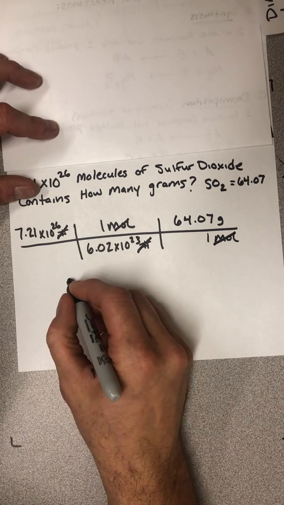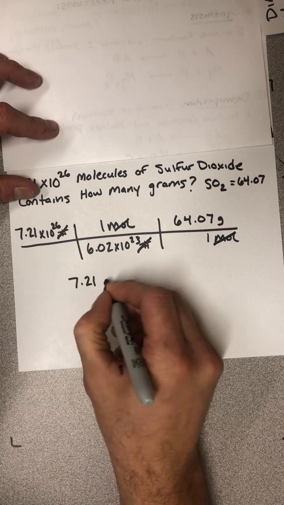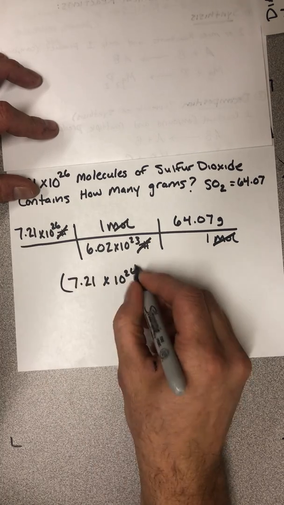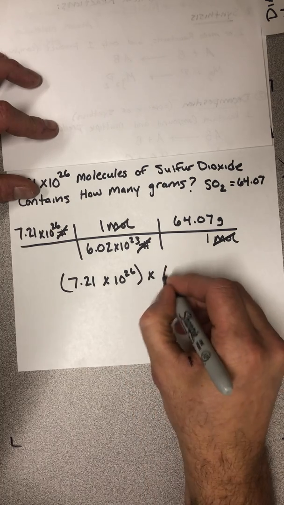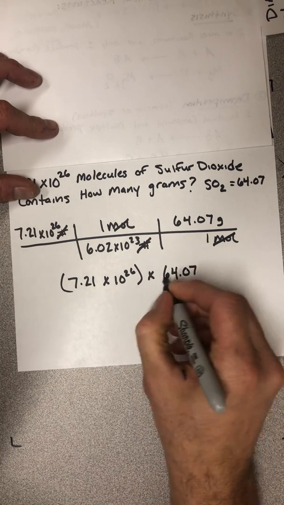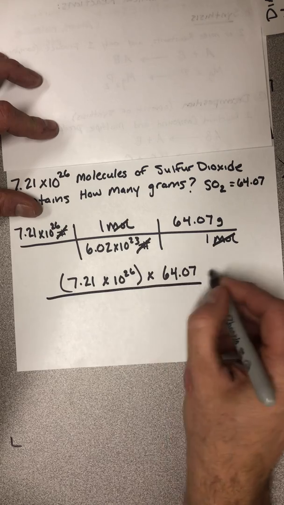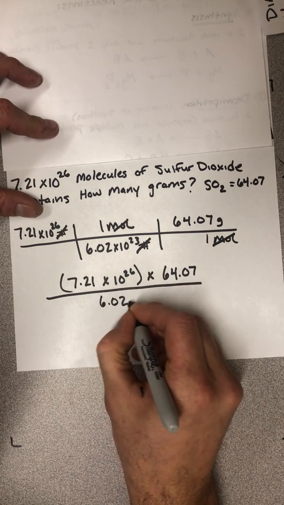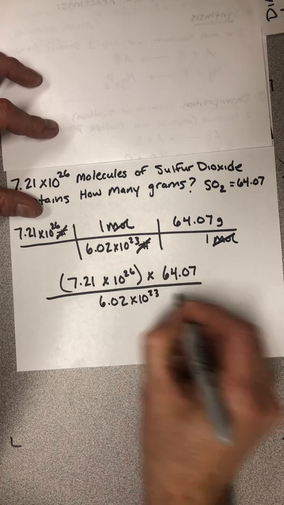So the math looks like this: 7.21 times 10 to the 26th power times 64.07, and then we're going to divide whatever we get off of that multiplication problem by 6.02 times 10 to the 23rd power.